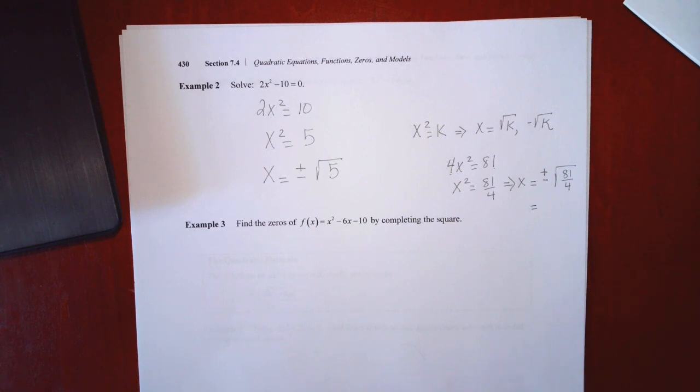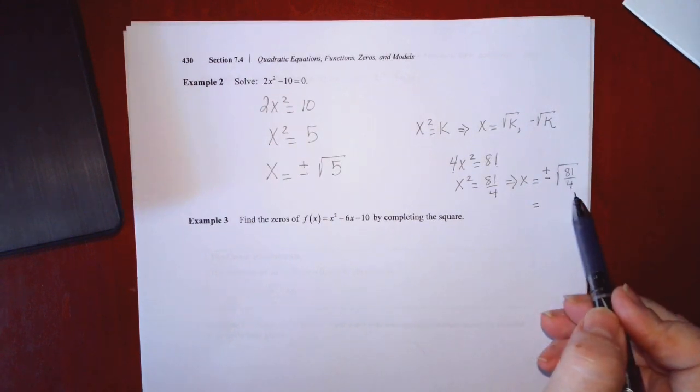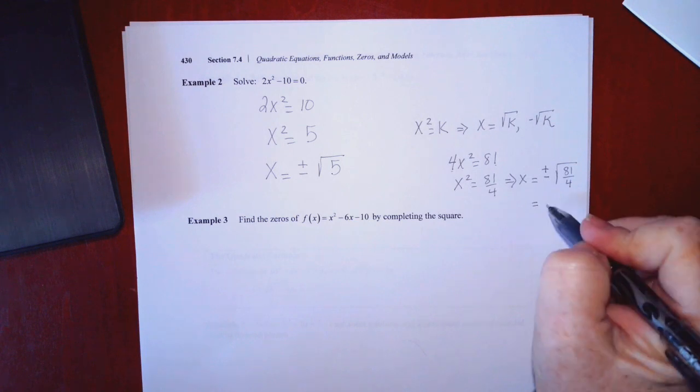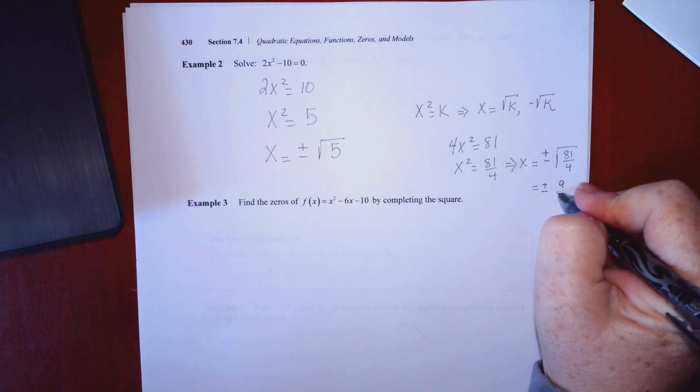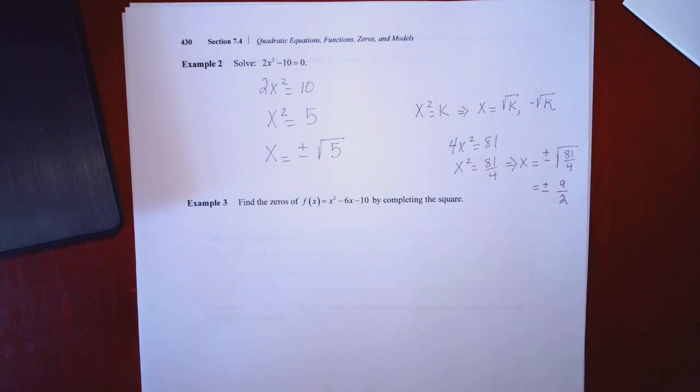Now, if I then enter those two numbers into my MyMathLab answers, they're probably going to come back and say that's equivalent to the right answer, but it's not simplified. How could you simplify the square root of 81 over 4? Well, what's the square root of 81? 9, and the square root of 4 is 2. So rather than leaving it as the square root of 81 over 4, we would need to rewrite it as 9 halves. Is everybody still okay?